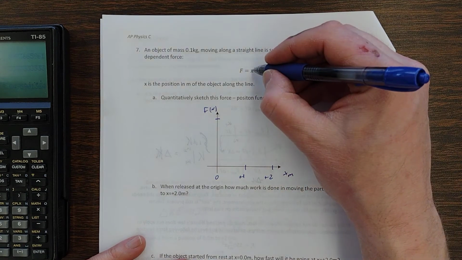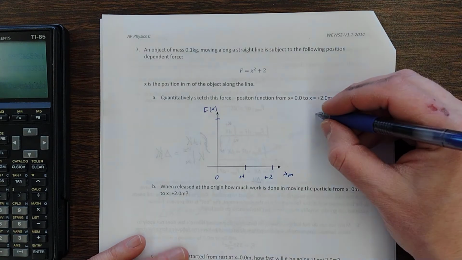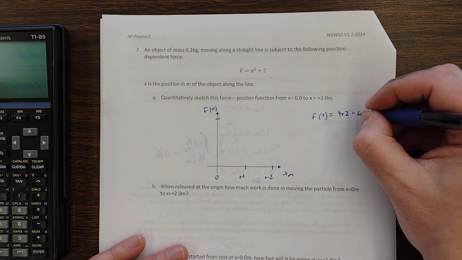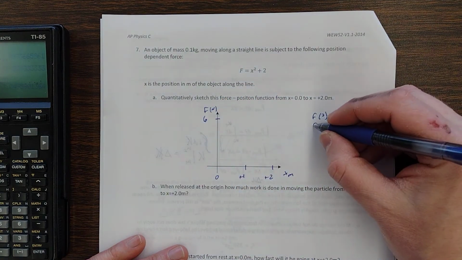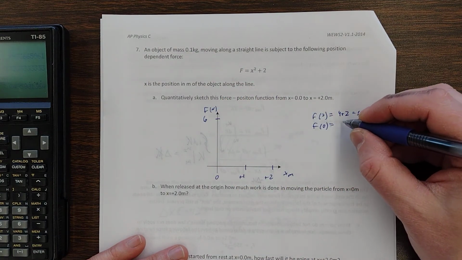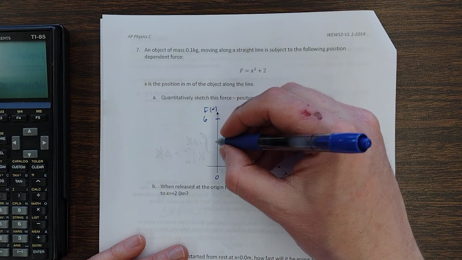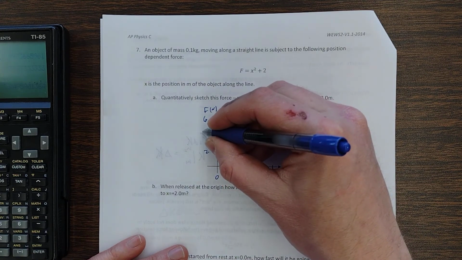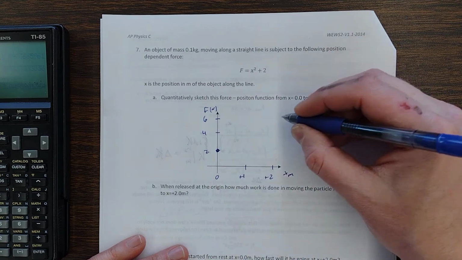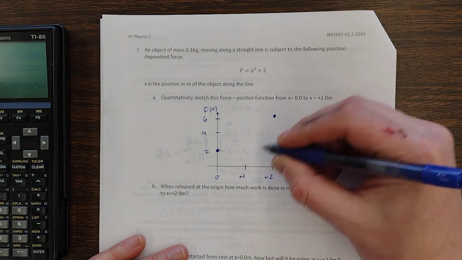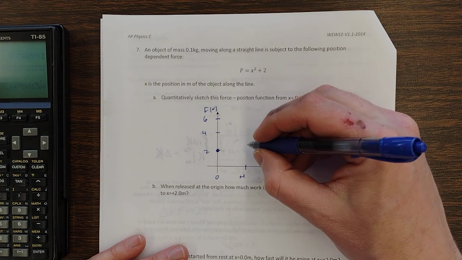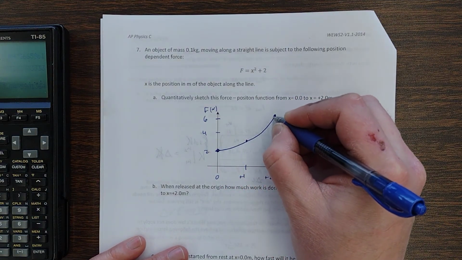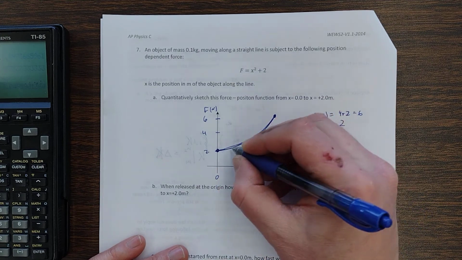At 2, 2 squared is 4, so f of 2 is 4 plus 2, which equals 6. f of 0 is 2. So let's say 2, 4, 6. We start there, we end there. What's it at 1? It's 3, so it's here. It's just a nice, simple quadratic.